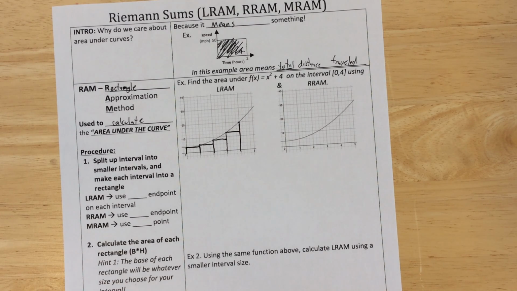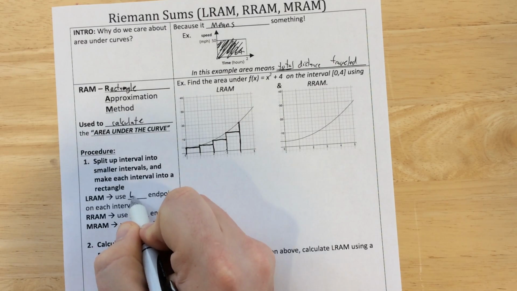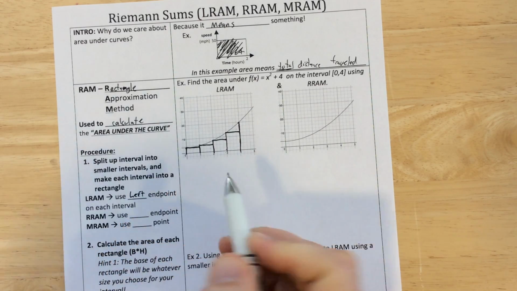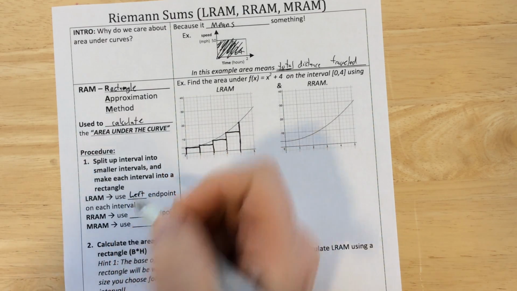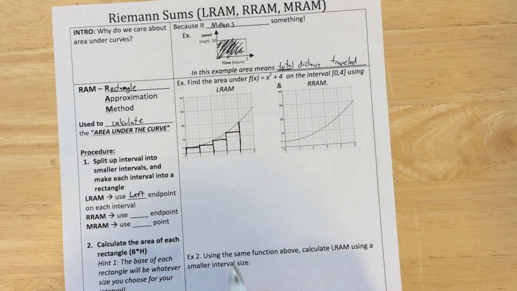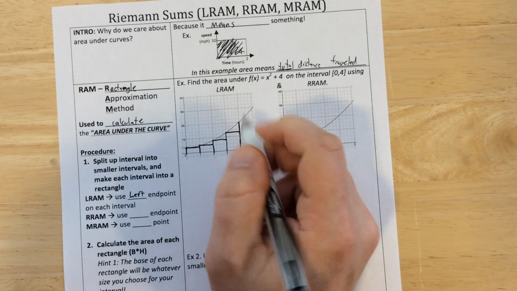So one hard thing about this method is trying to keep track of our work. To fill in these blanks here before we continue, LRAM means using the left endpoint, which is what I just modeled here. RRAM and MRAM we'll come back to tomorrow. So we need to keep track of our work for these 4 rectangles. We need to find the area of each of the 4 rectangles.